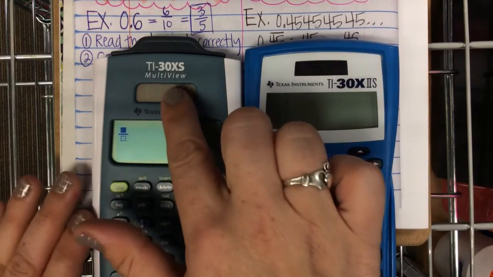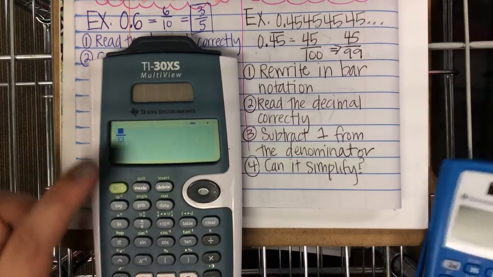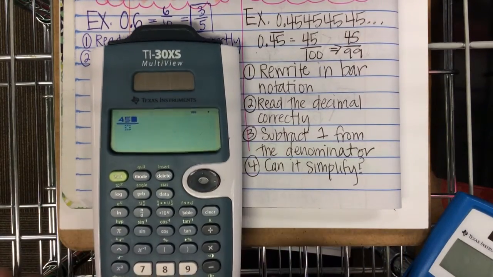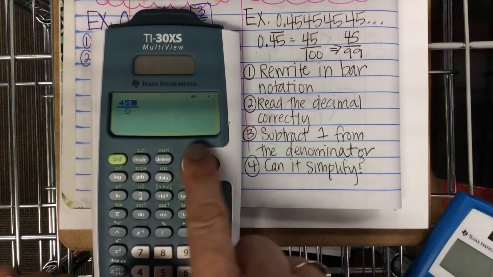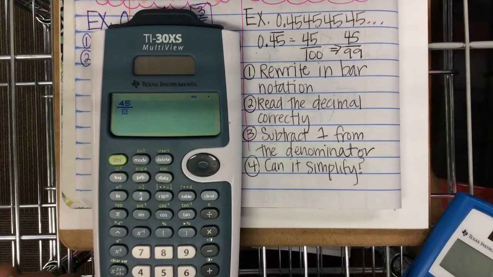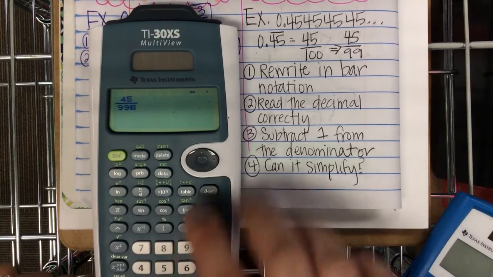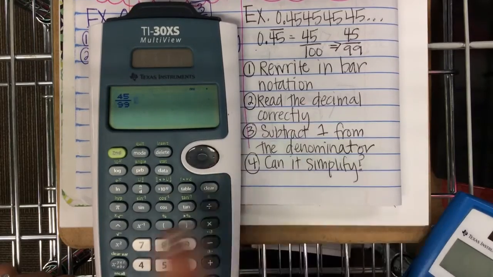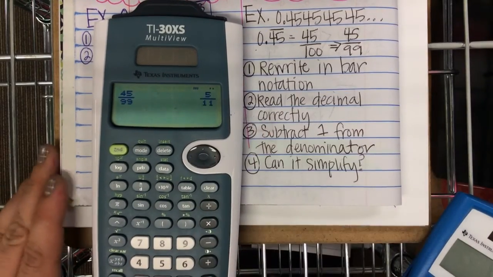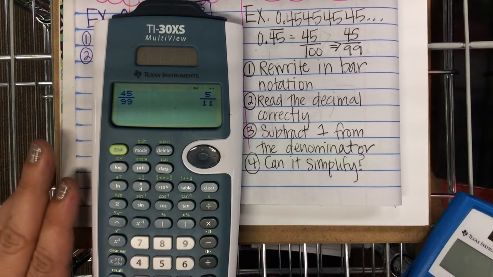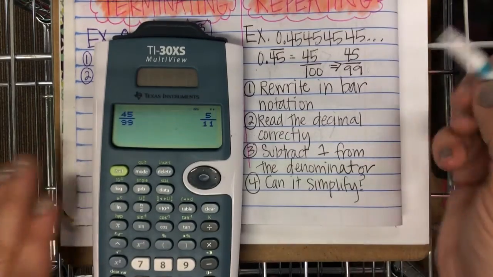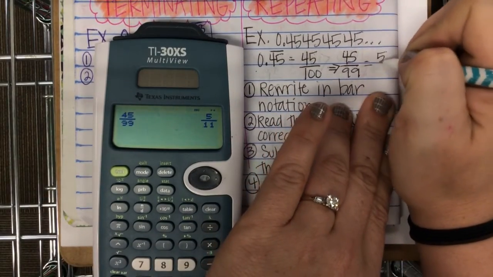All right, so school calculator first. Press the N over D button to get your fraction, and then you type 45, and I want to get to the denominator, so this big circle are arrows. I'm going to press down to get to the denominator. I'm going to type 99. I'm going to press over to get out of it. That's not always necessary, but it's good to practice. And I press enter. 45 99ths simplifies to 5/11.